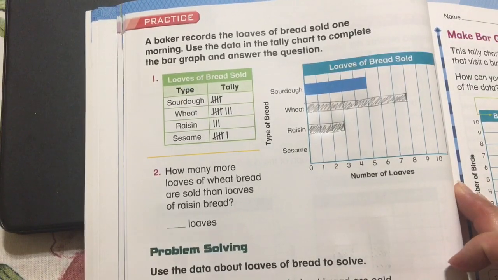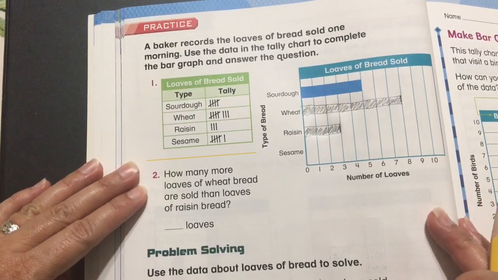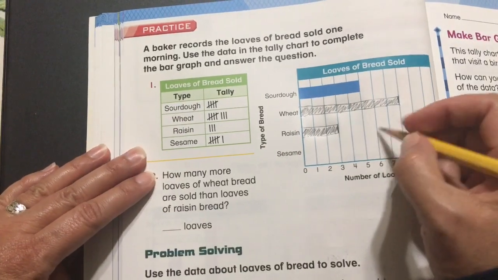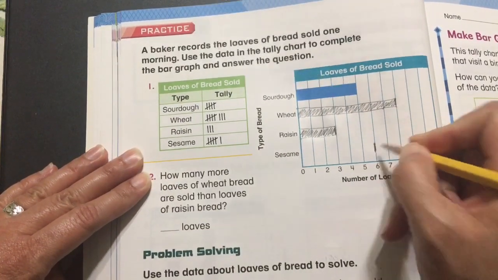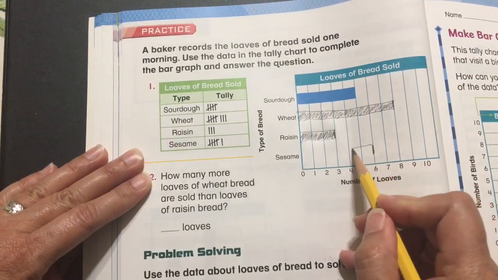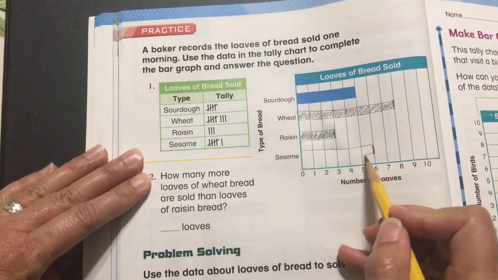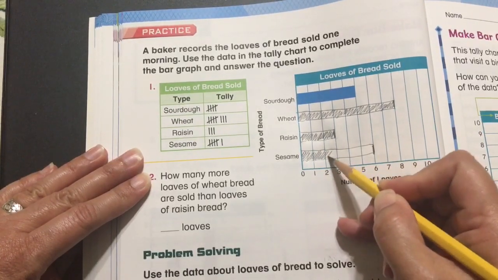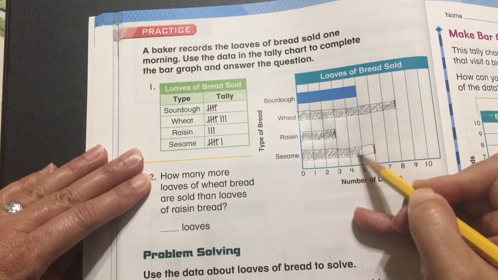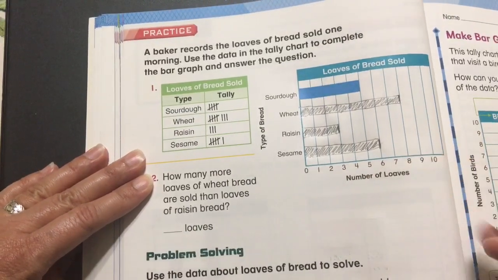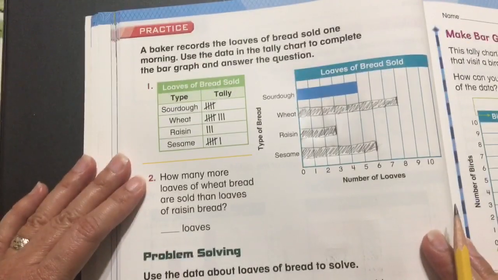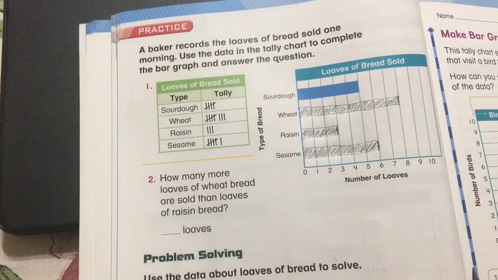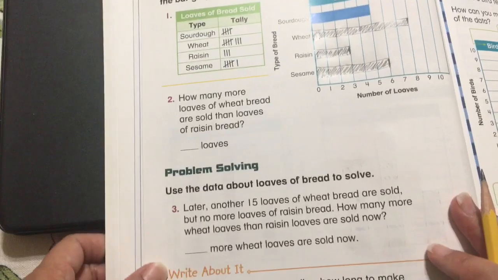Last of all, I'll look at sesame. Please count. How many do you see? Hopefully you found 6. I'm going to stop my bar at 6. I made a mark, and then I make my bar and shade it in. If you wanted to use color pencils, you certainly could have. I didn't want it to bleed through the paper and show up on the other side, so I just used a pencil. Now let's answer question number 2.